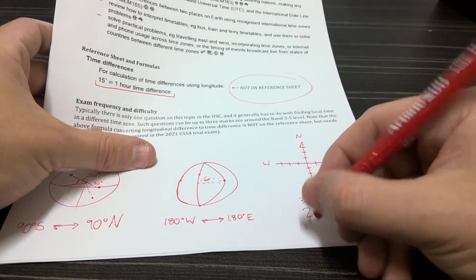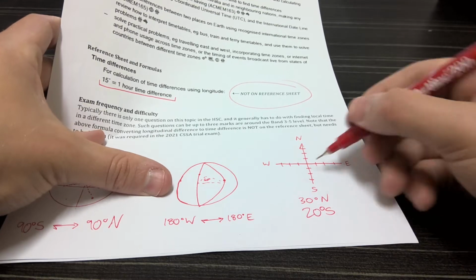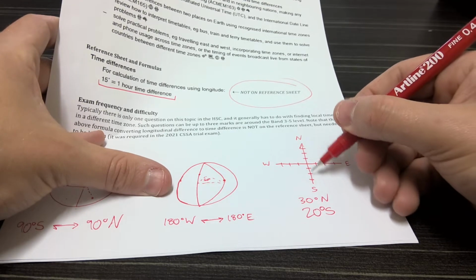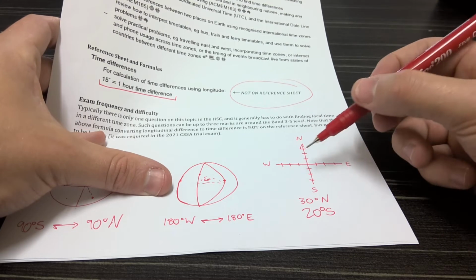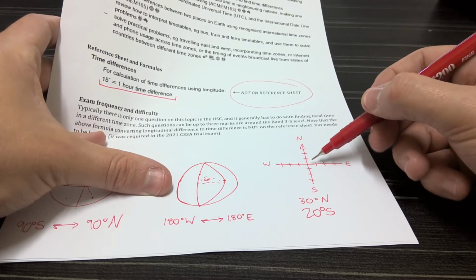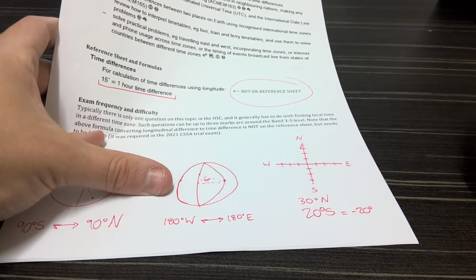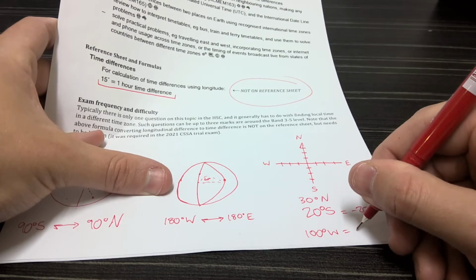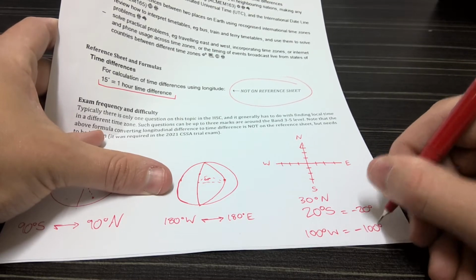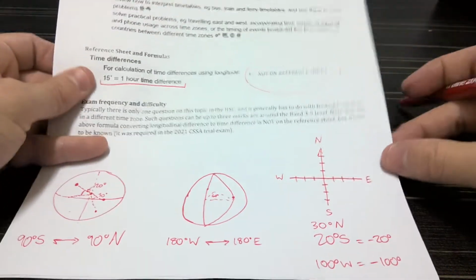But the other way that you could do it is you could think of south as negative 20, because it's in the negative region of that Cartesian plane, if you were to think about it as a number plane. And similarly with west, if I had 100 degrees west, I could consider it as negative 100 degrees east or something like that. So that might be helpful as well.